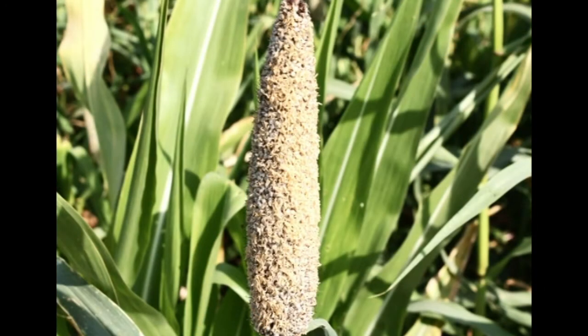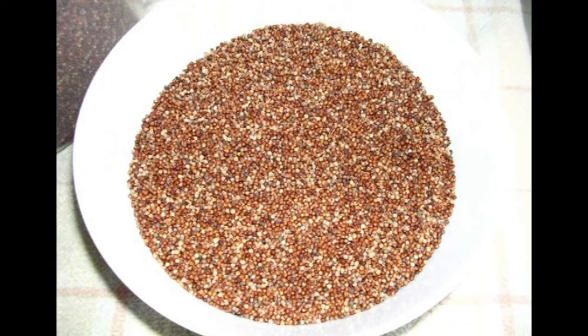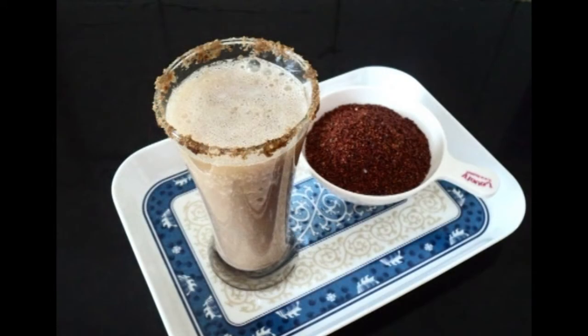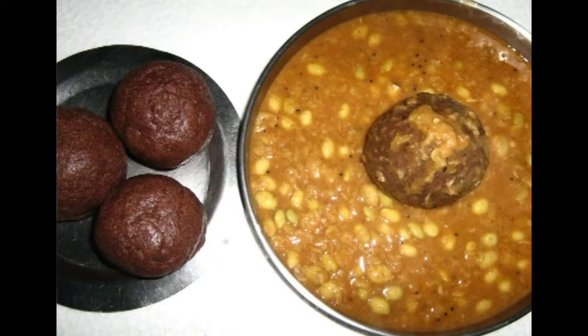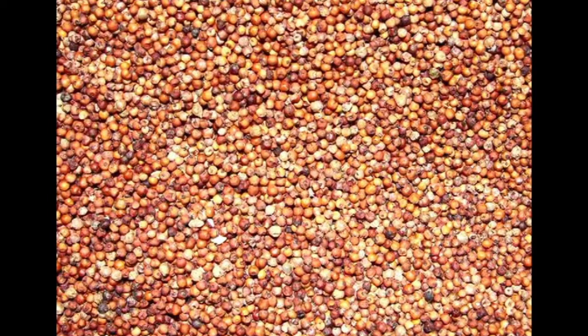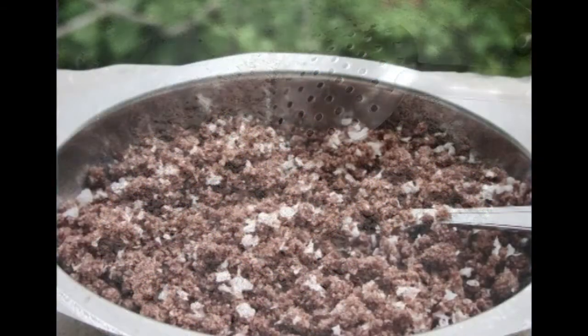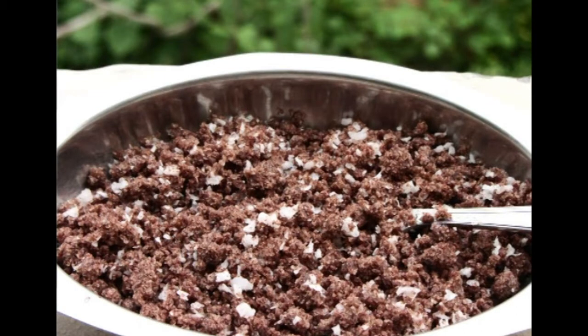This ragi provides a high amount of energy because it also contains starch. It is a good source of protein. It is rich in B complex vitamins, and one important component which it contributes to the diet when compared to the cereals is the mineral calcium. But at the same time, ragi is also high in fiber content, and it also contains certain phytates or phytin which interfere with the bioavailability of minerals.